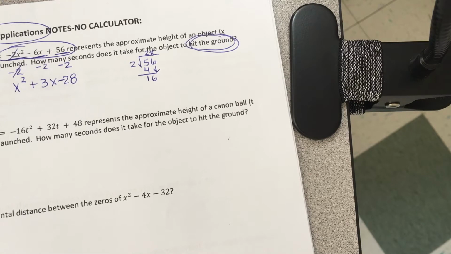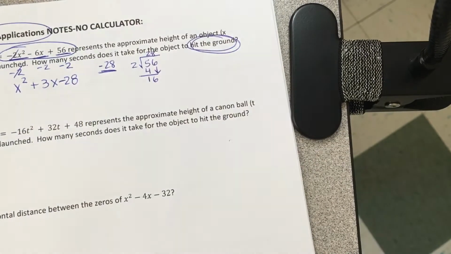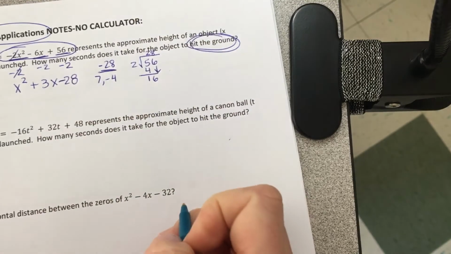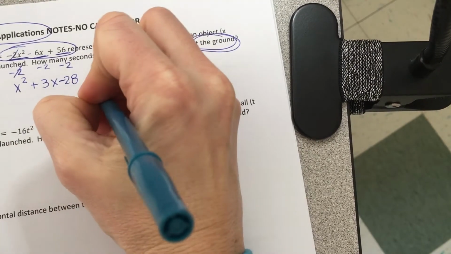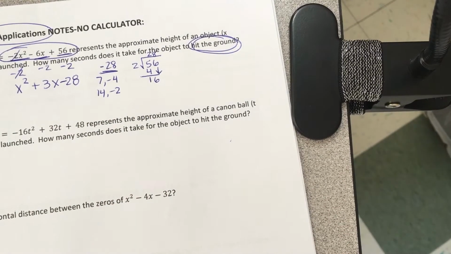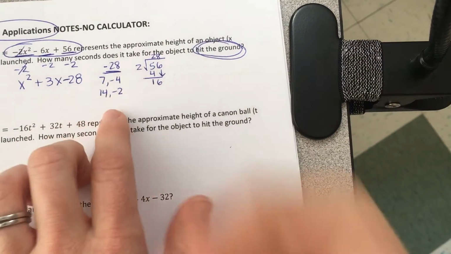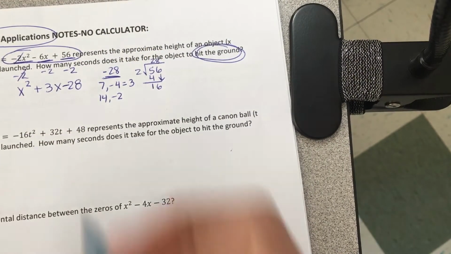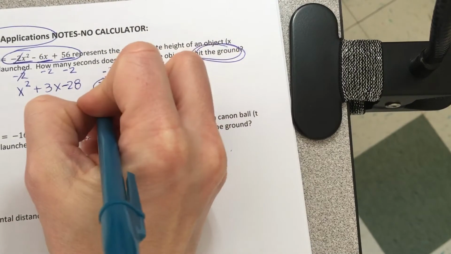And so I've got 3 parts. I want to kick out the negative 28, and I want to find things that multiply to give me negative 28. What are some things that multiply to give you negative 28? 7 and negative 4. What else? 14 and negative 2. One of them has to be negative to multiply to give you negative 28. Now we're going to add these. What's 7 plus negative 4? 3. Is that what I want? Yeah, so I can stop there. I know that's my combination.